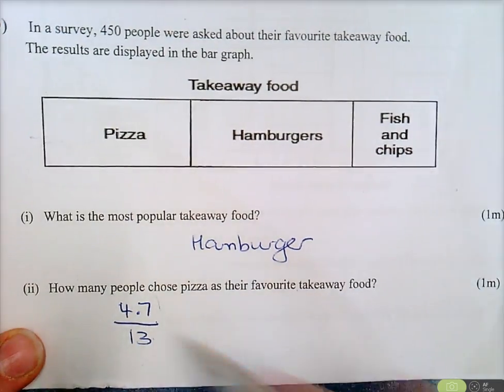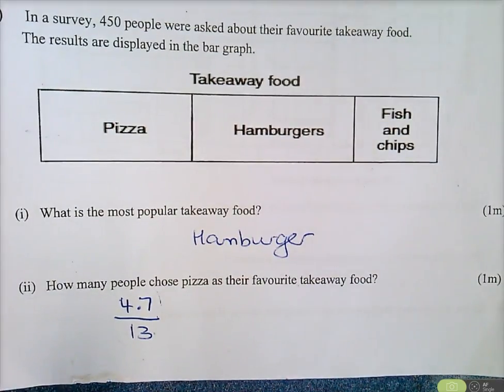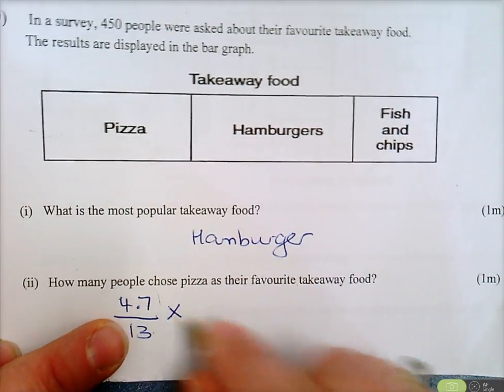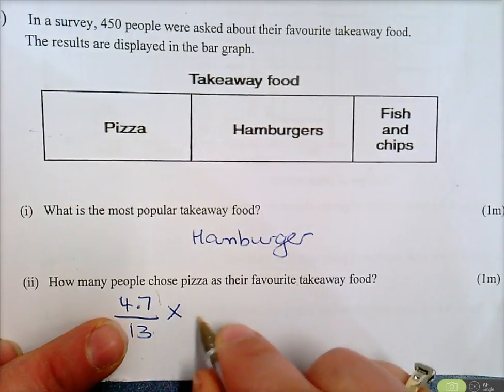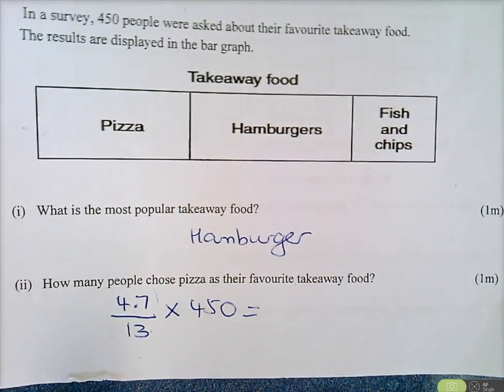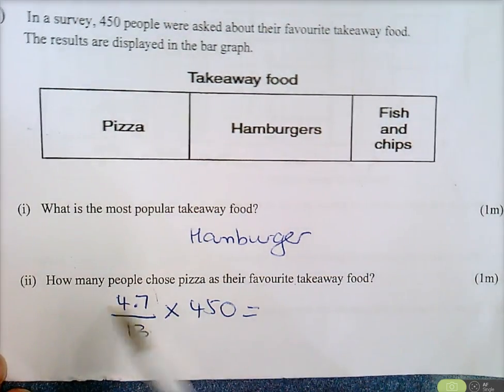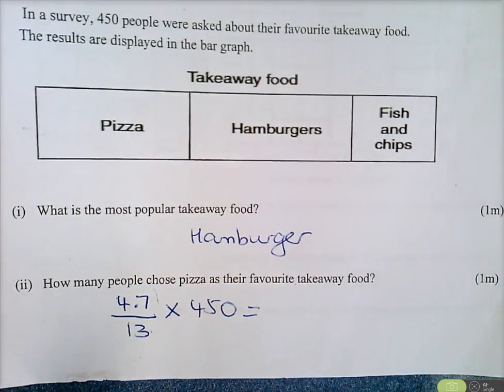So even though this fraction isn't nice, it's not a third and it's not a half, it doesn't matter. It's still a fraction. I do that fraction of 450. And that's how you do it on your calculator. So just think to yourself, if it was half of the graph, I just do a half of 450. Of is times. If it was a third of the graph, I would do 1/3 of 450. It doesn't matter that it's 4.7 over 13. You do it the same way.